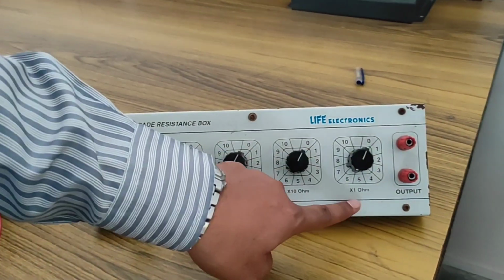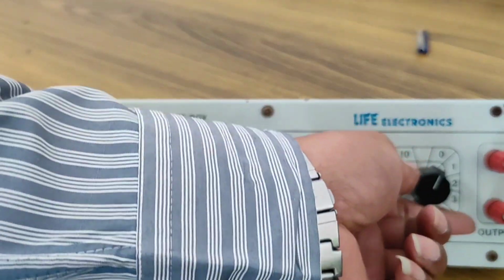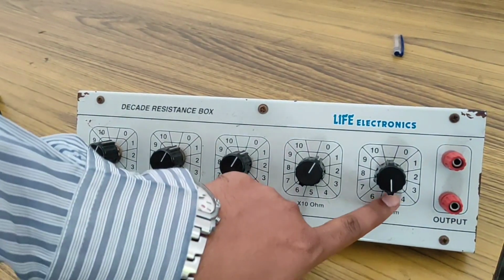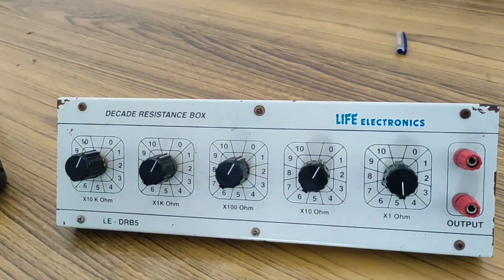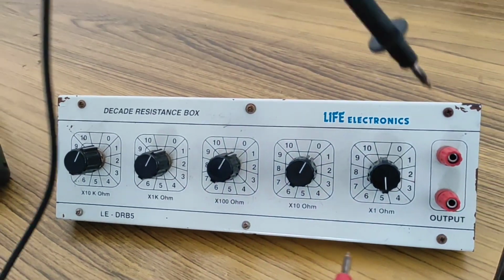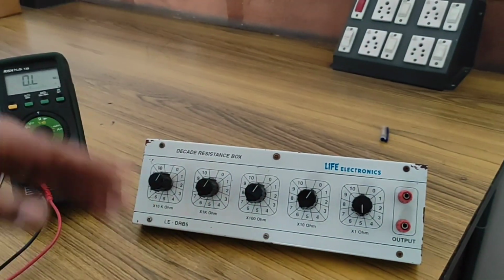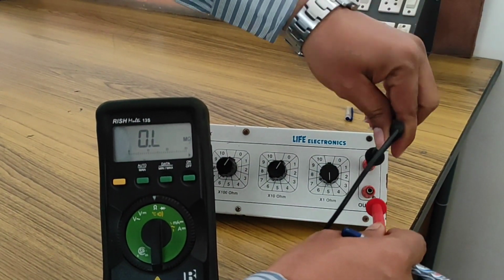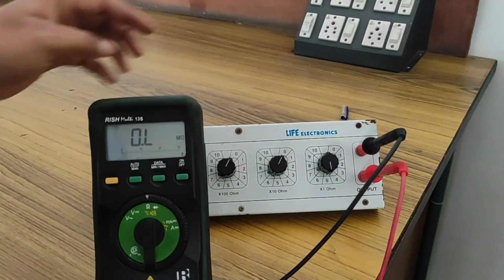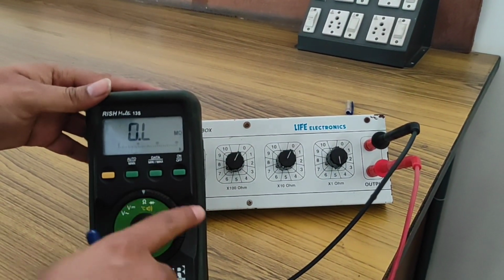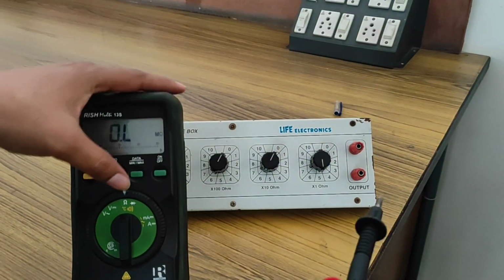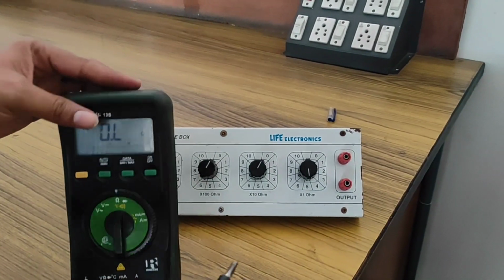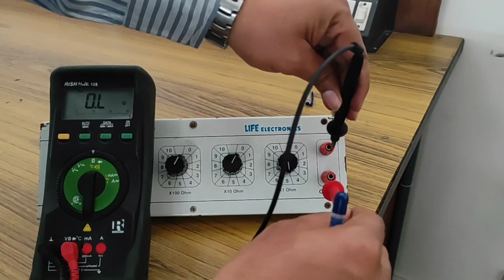Whatever the knob we are turning here, that will be multiplied by 1. For this case, I'll set the value of resistance as 5 ohms: 1, 2, 3, 4, 5. So now it is 5 into 1 ohm, 5 ohms. Now I'll connect the multimeter terminals so you can also see the readings. It is in the mega range, so we'll change the range.